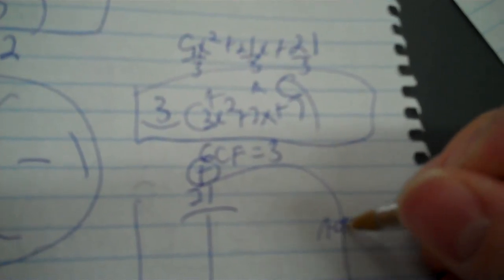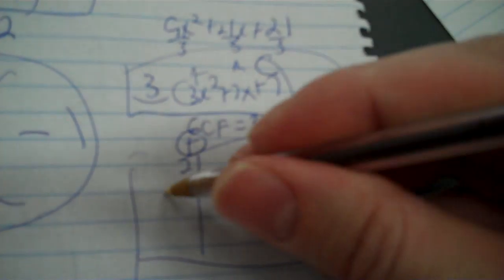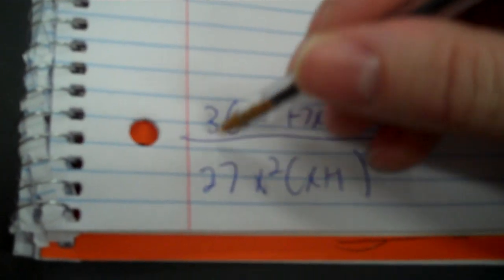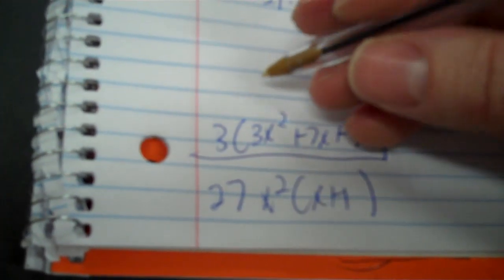You try to add to get to plus 7. 1 and 21, that'd be 22. 3 and 7, that's 10. And then there's nothing else. So I go 3 parentheses 3x squared plus 7x plus 7. Now you can't cross out parentheses, but you can reduce these outer factors, 3 and 27 by 3, so that's 1 and 9. Okay, that's the answer.